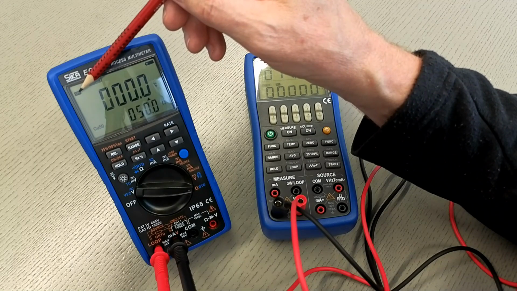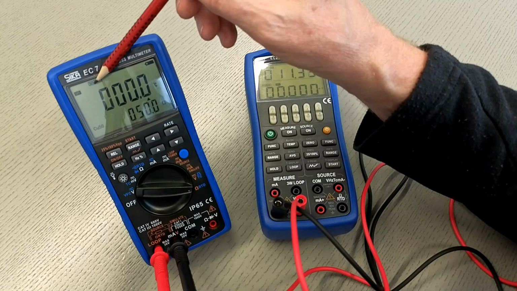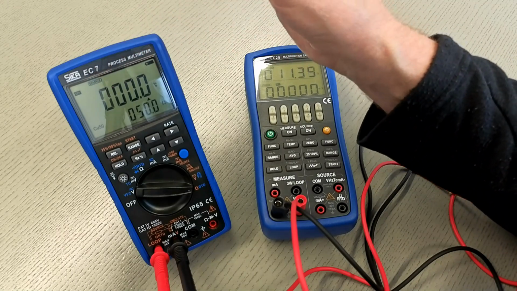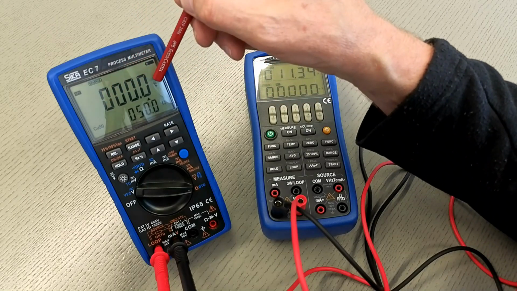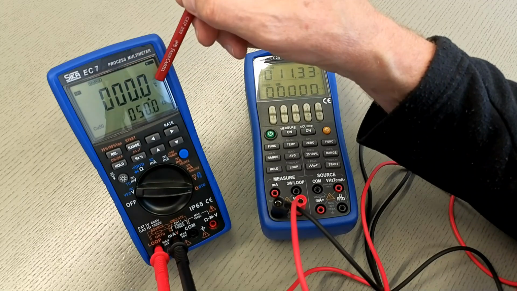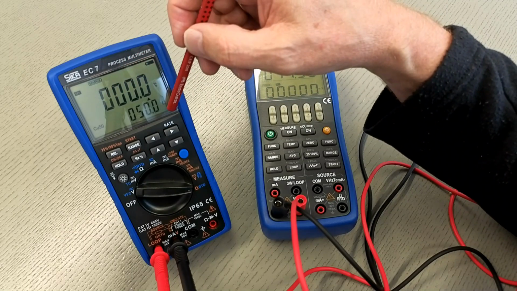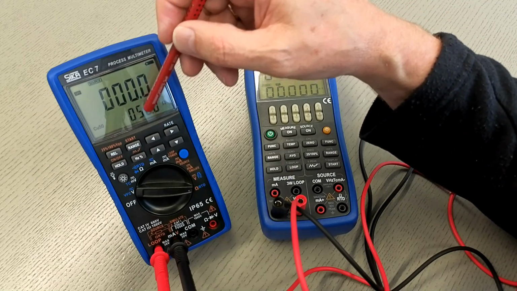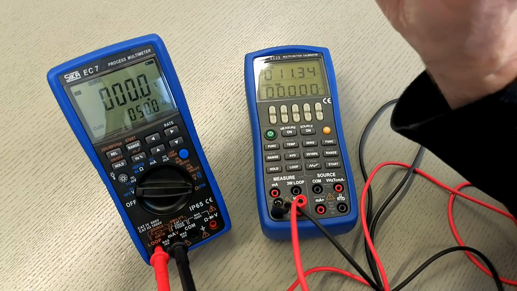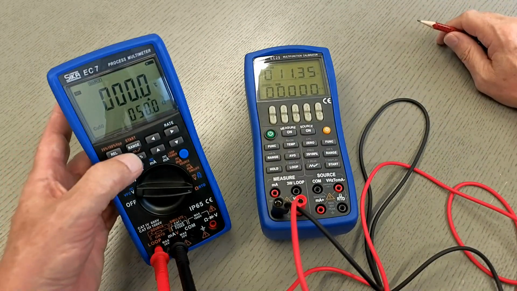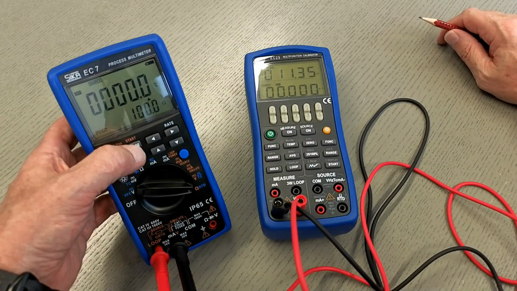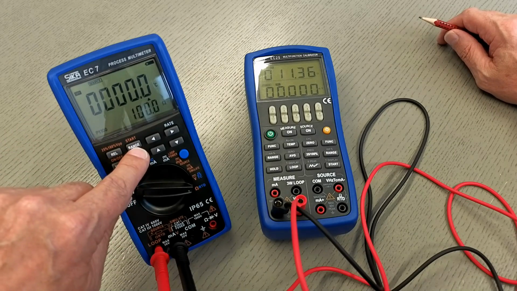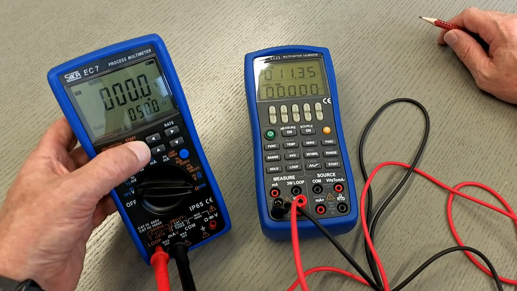So that means the functionality, source, is switched off, and in the upper line we see 0 degrees Celsius, and in the lower auxiliary display we see 50 ohms for Cu50. To change over from a Cu50 to a Pt100, we can use the range button.